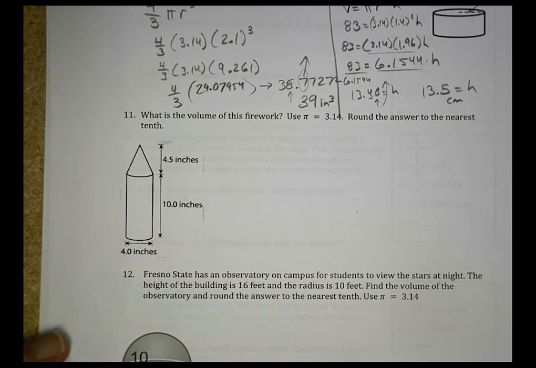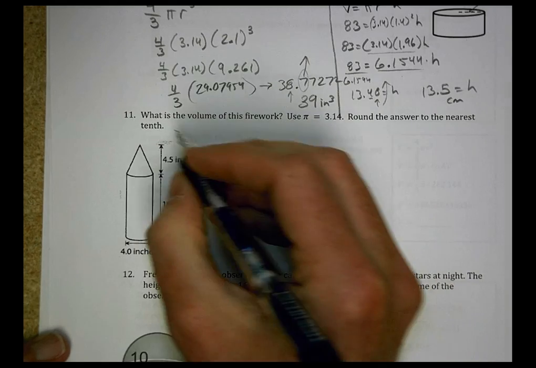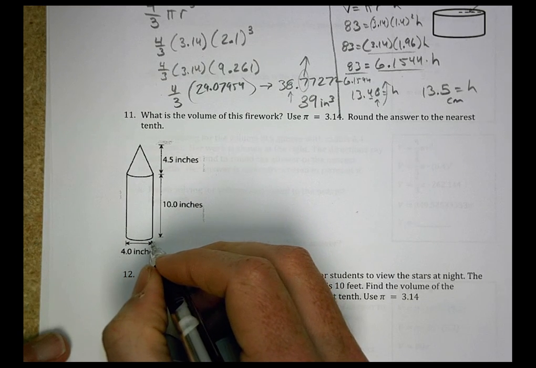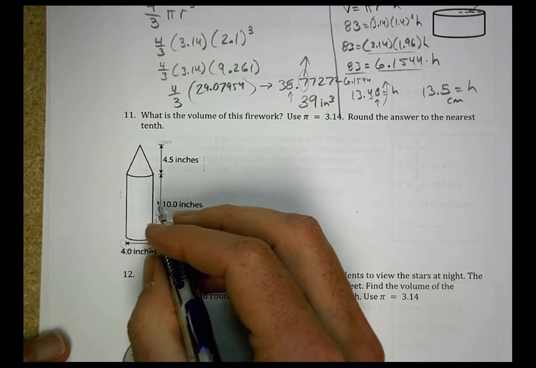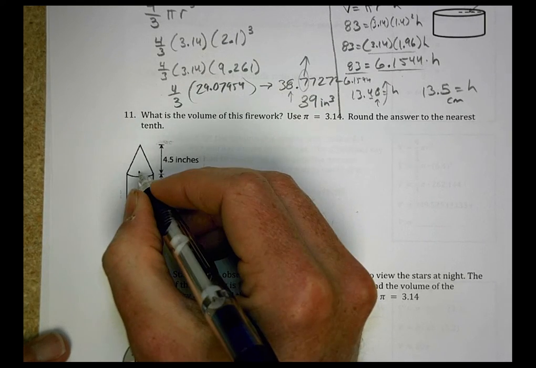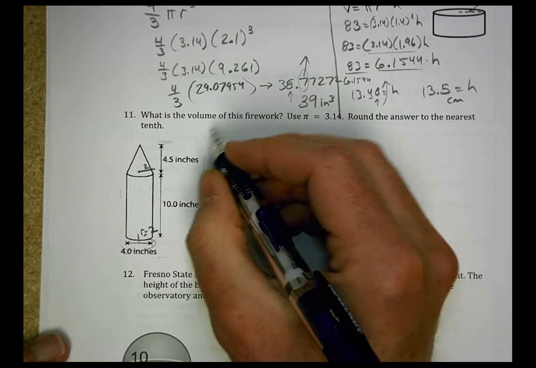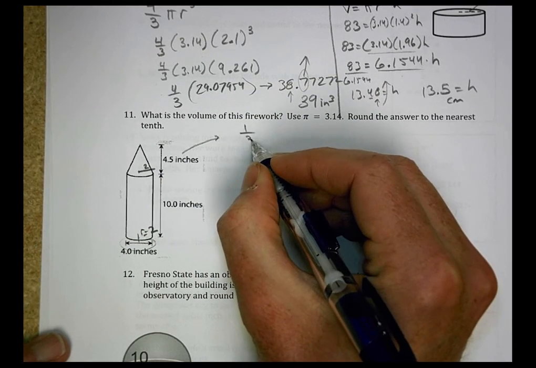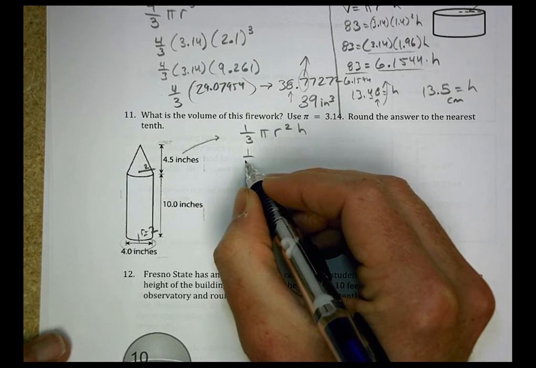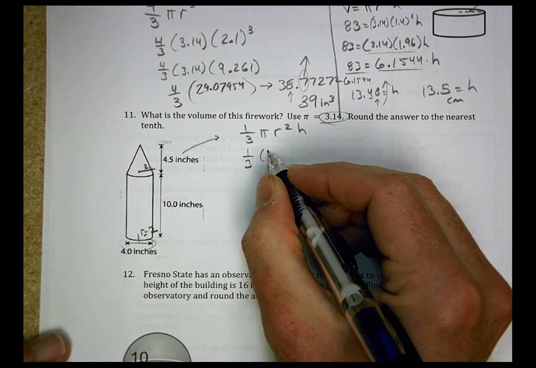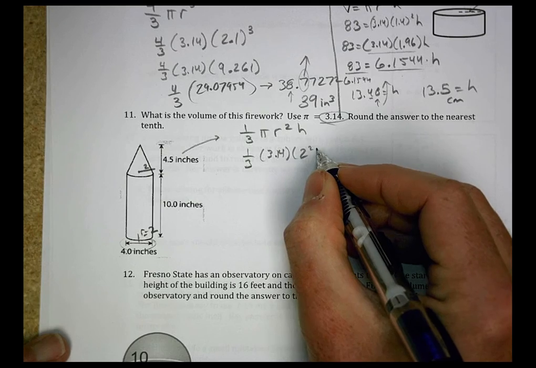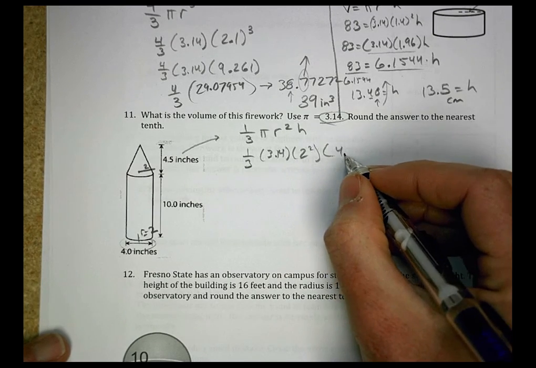For number 11, we have a composite figure. We have a cone on the top, and we have a cylinder on the bottom. So we have to do two equations here. Now for both of them, it says the diameter is 4, so the radius is 2. So for the cone it's going to be 1/3 times pi r squared h, so that's 1/3 times 3.14 times the radius, which is 2 squared, times the height, which is 4.5.